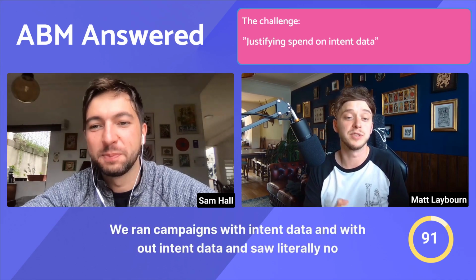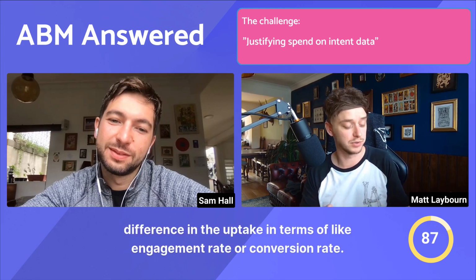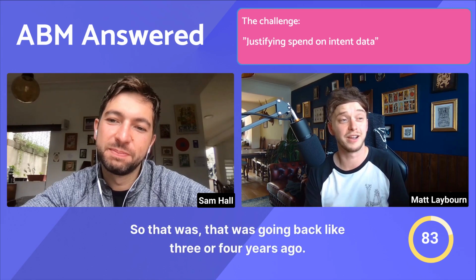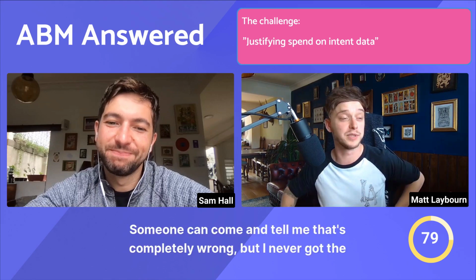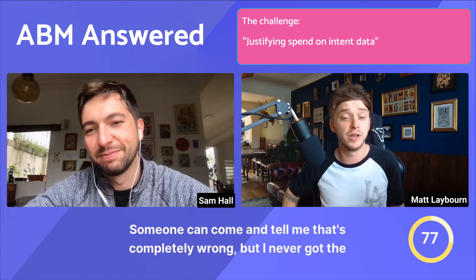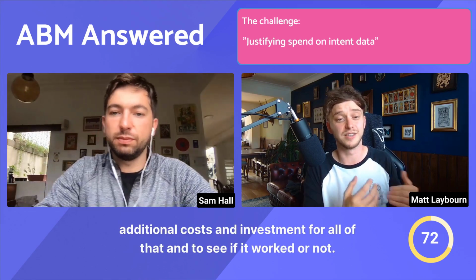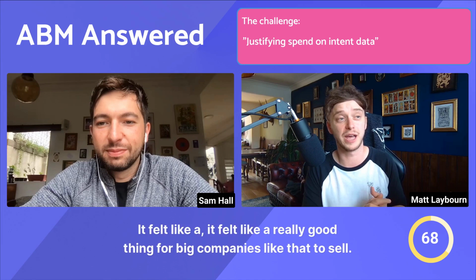We ran campaigns with intent and without intent data and saw literally no difference in uptake, in terms of engagement rate or conversion rate. That was 3 or 4 years ago, and I doubt it's got much better. I might be wrong, and someone can come and tell me that's completely wrong. I never got the additional cost and investment to see if it worked or not. It felt like a really good thing for big companies like that to sell.